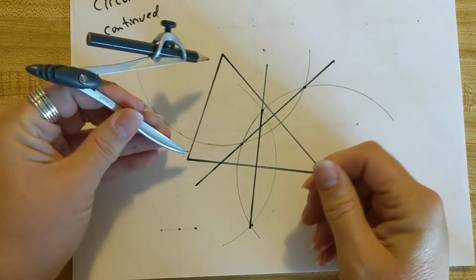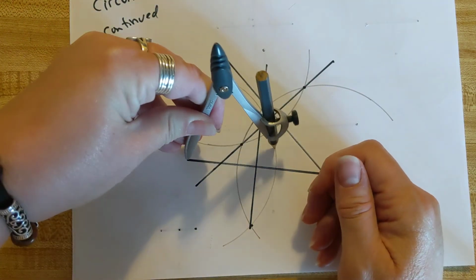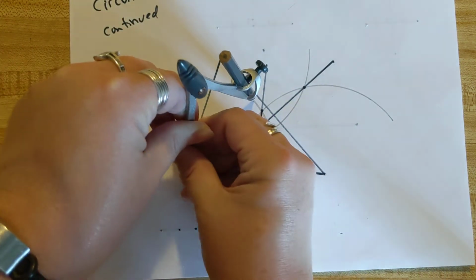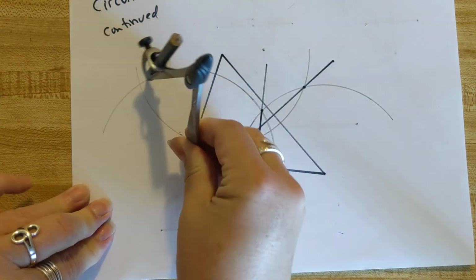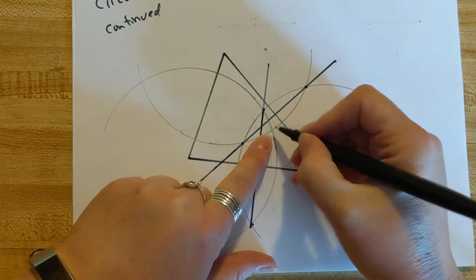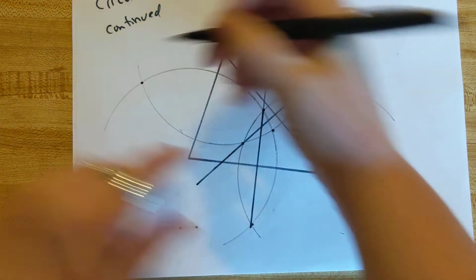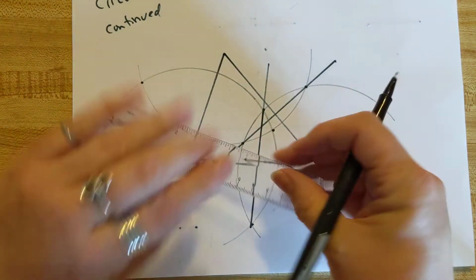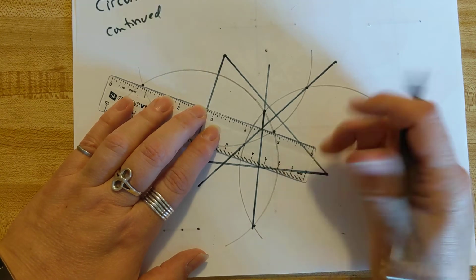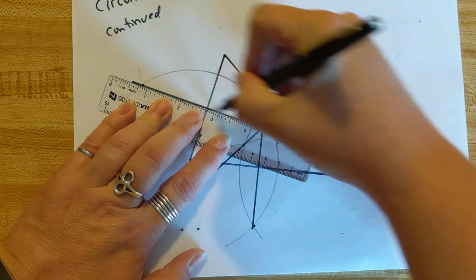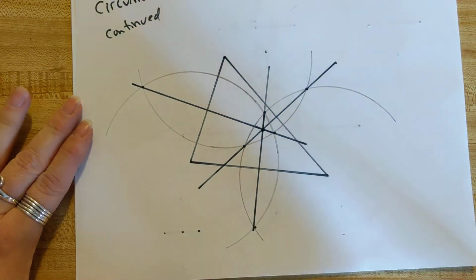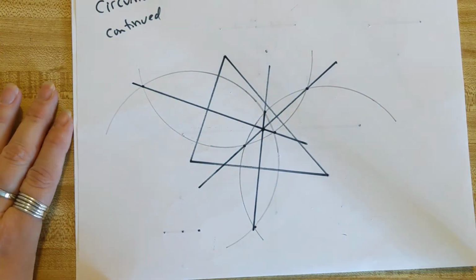Okay, I did that side, and I'm going to do this side, so it's matching up with previous circles because I used the exact same radius. My 2 points of intersection, okay, this one, and I'm going to connect. And if all goes well, you get exactly 1 point of intersection for all three of those.